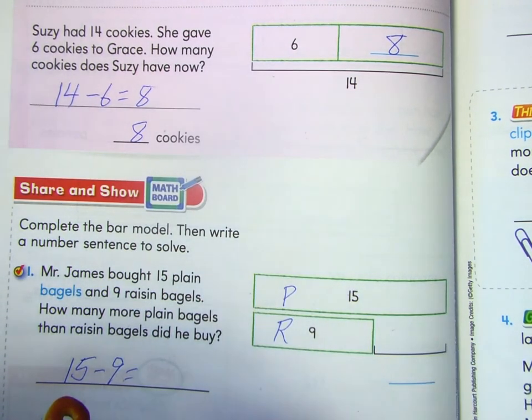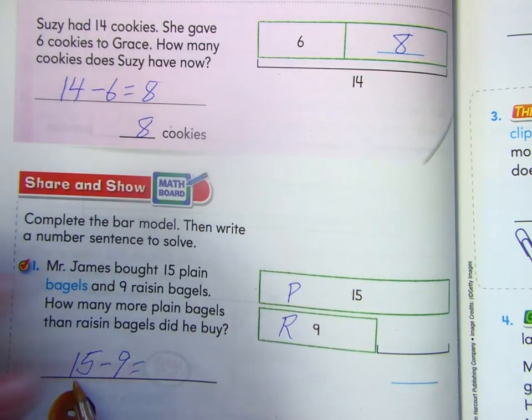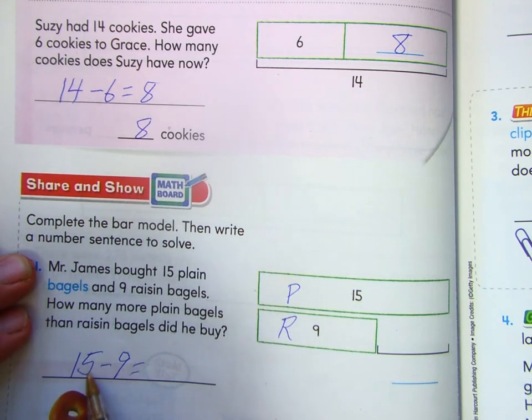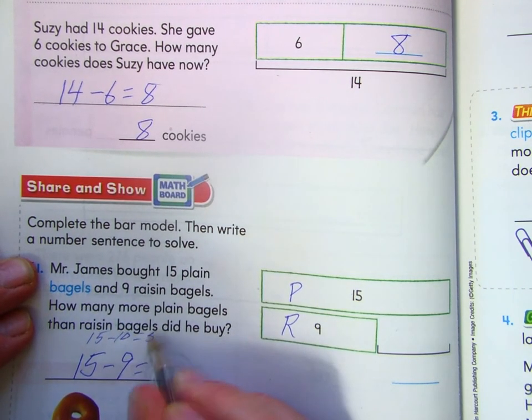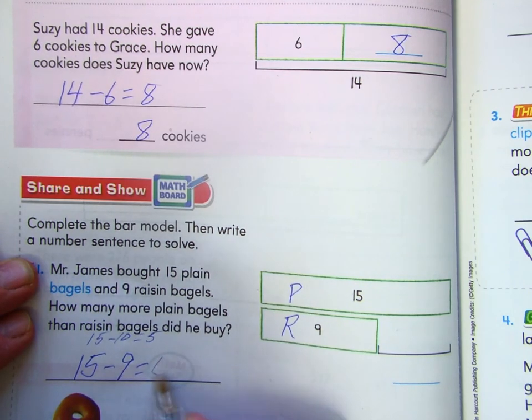15 take away 9. Hey, what's 15 take away 10? If you take away a 10, what do you got? 5. But you only want to take away 9, so put one back. 6. 15 take away 10 is 5. So 15 take away 9, you put one back. 6.